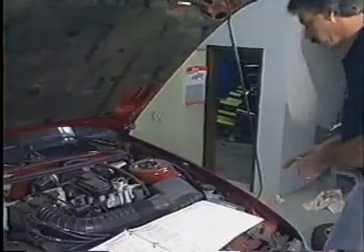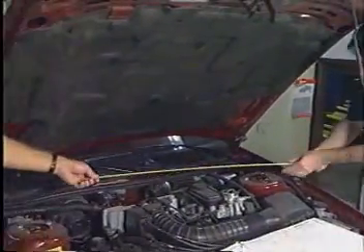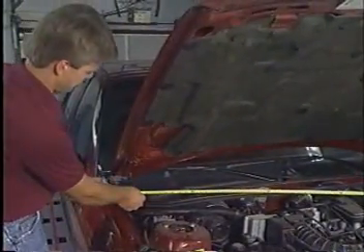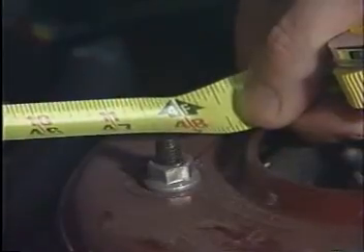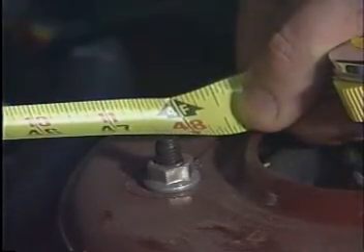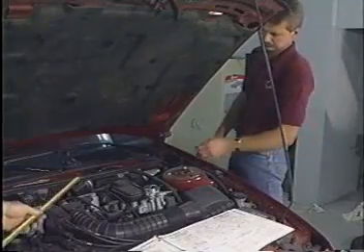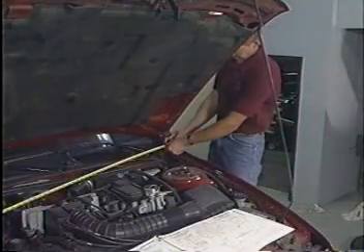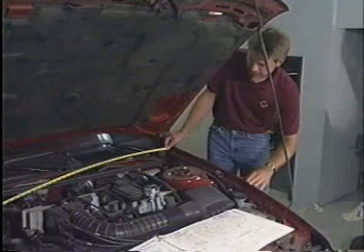The chart shows the cross measurement from a bolt on top of the strut tower to the rear bolt on the opposite fender to be 47 5/16 inches. By performing these simple cross measurements, we determine the strut tower is in the correct location.